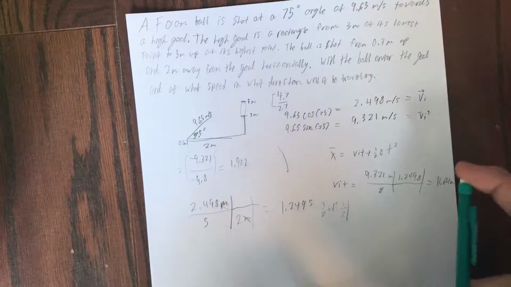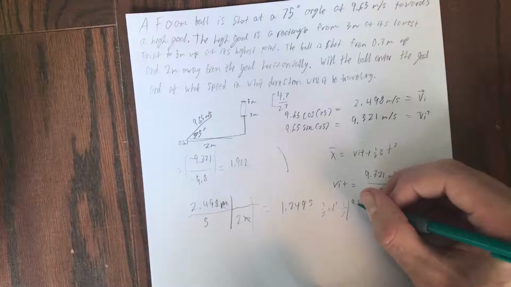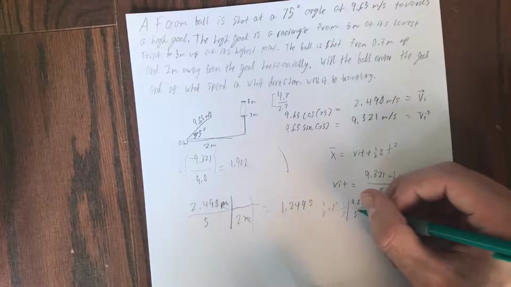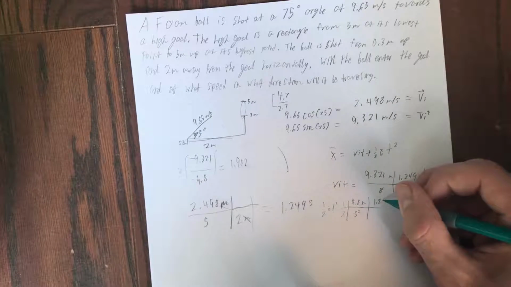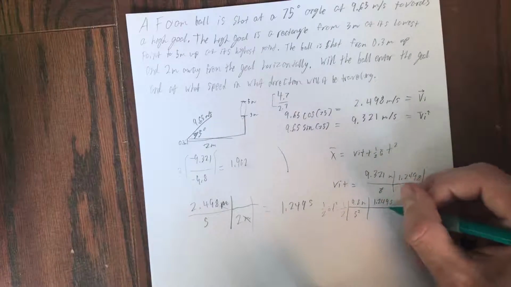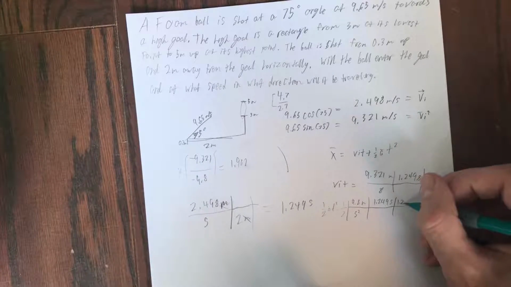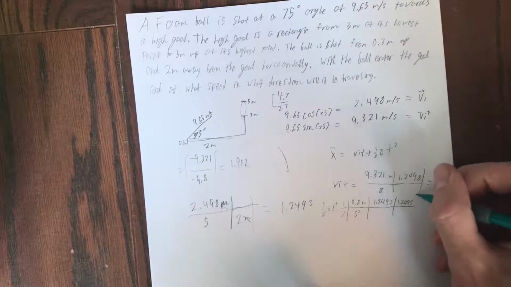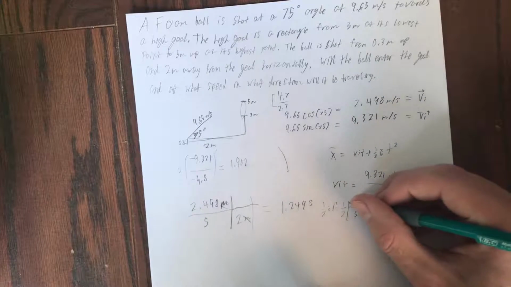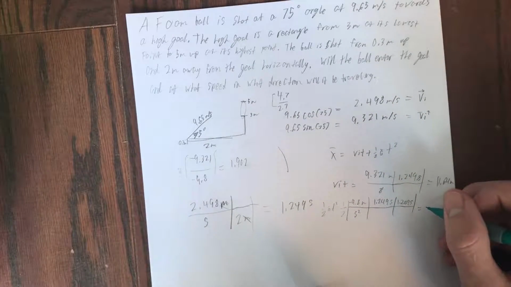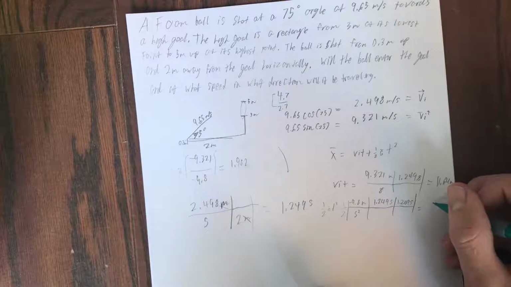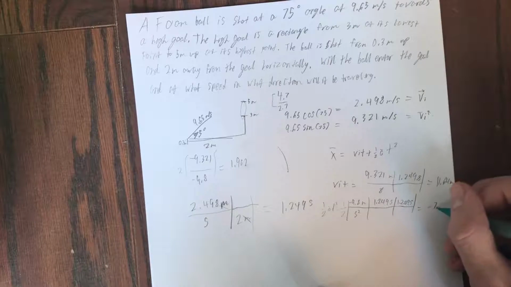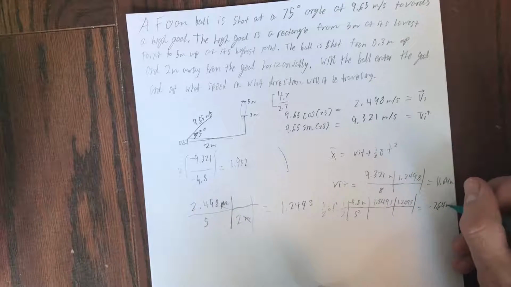Now for one half g times t squared, that's 1 over 2 times 9.8 meters per second squared, times 1.249 seconds and another 1.249 seconds. And since this is a negative, that's going to give us negative 7.64 meters.